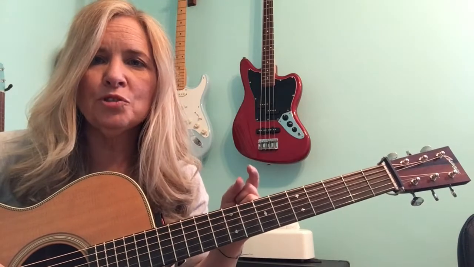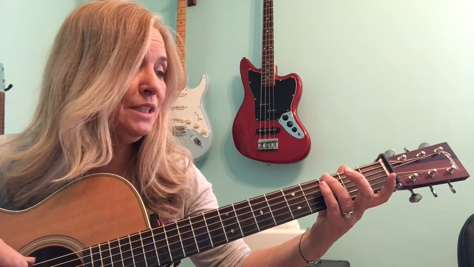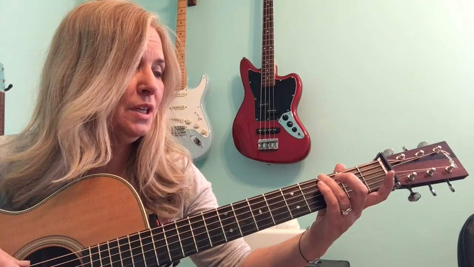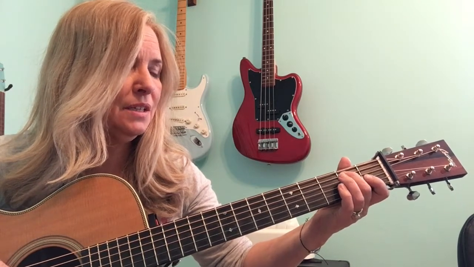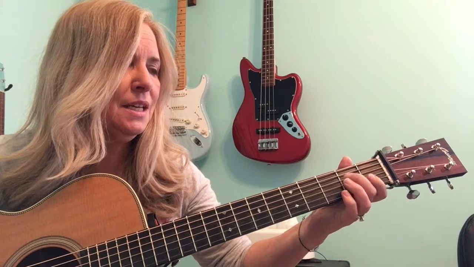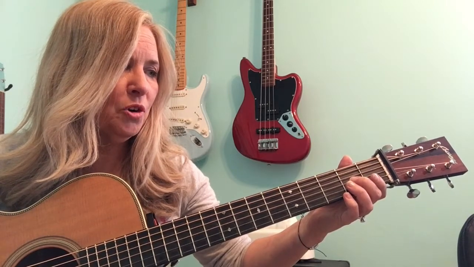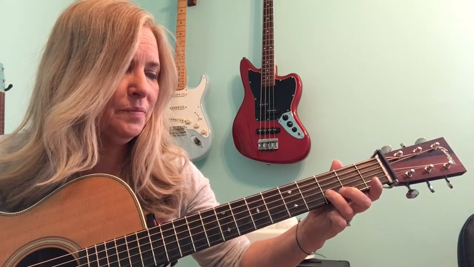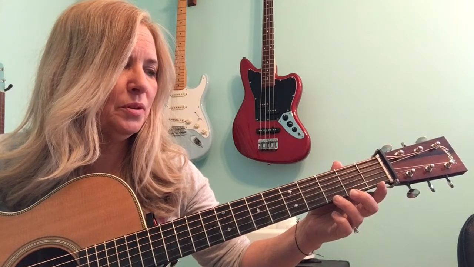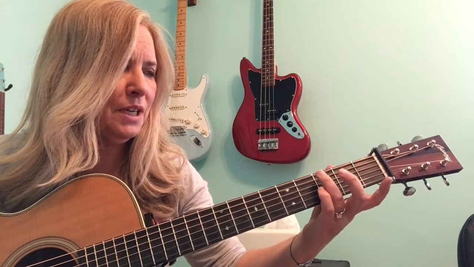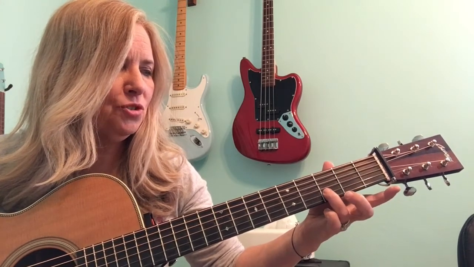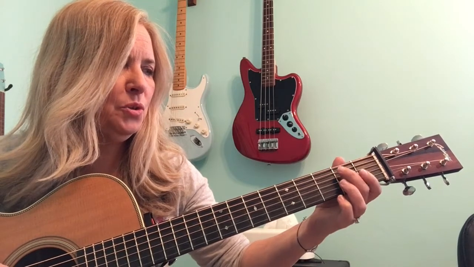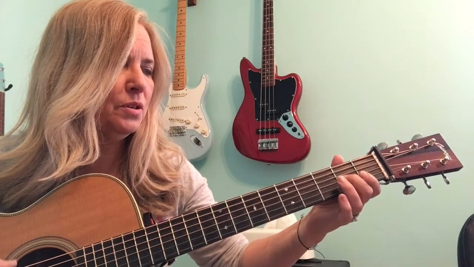So there's always an open string, and then the next note is either the 3rd fret or the 2nd fret every time. On the 6th string is the 3rd fret, open 3rd. On the 5th string is the 2nd, open 2nd. 4th string is the 2nd, open 2nd. 3rd string is the 2nd, open 2nd. Now we go back to the 3rd for the 2nd string, open 3rd. And then for the 1st string again, open 3rd. So the 3rd frets happen on the 6th string, 2nd string, and 1st string. And the 2nd frets happen on the 5th, 4th, and 3rd.